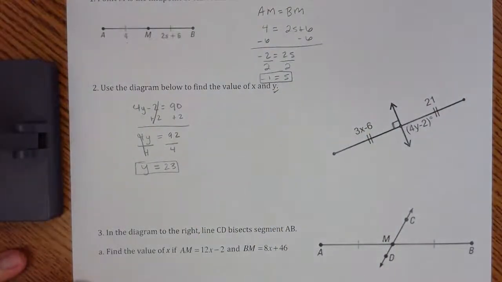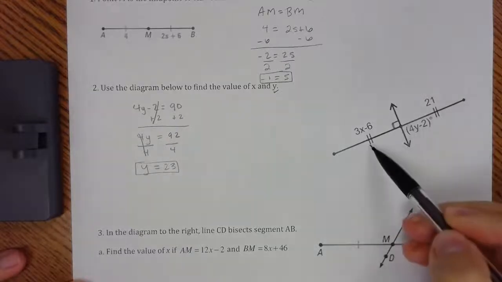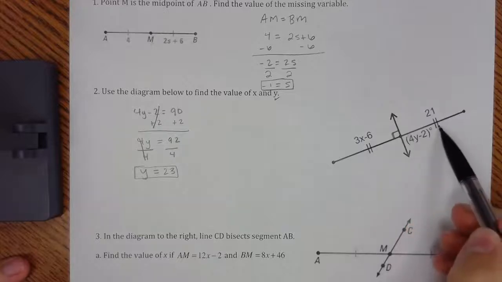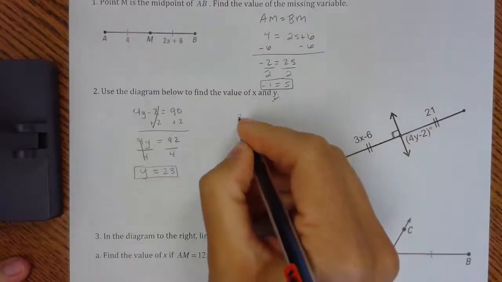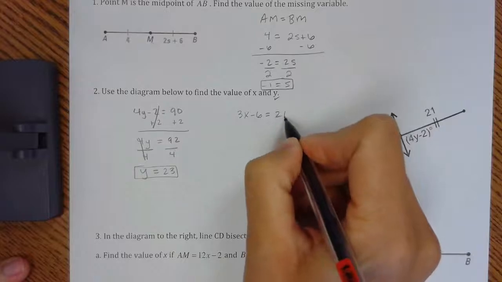Now we just need to find x. So if we look at what we have over here, remember when we did the notes on this, if there's tick marks, that shows that two things are congruent to each other. If they're congruent, we can set them equal to each other. So we can take 3x minus 6 and set it equal to 21.